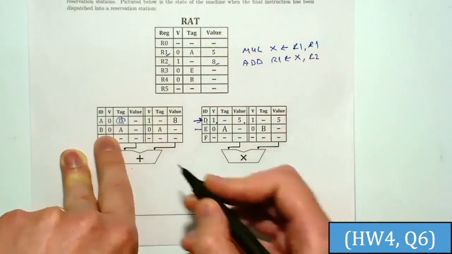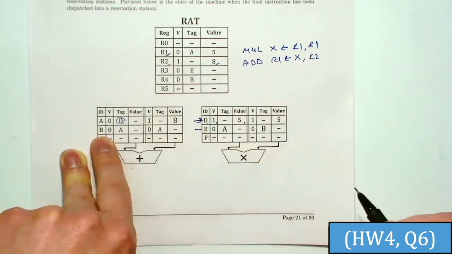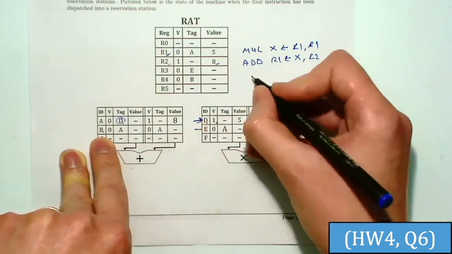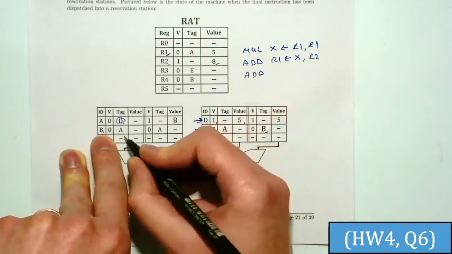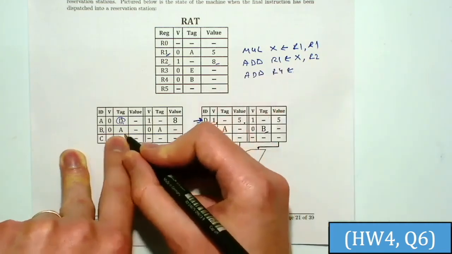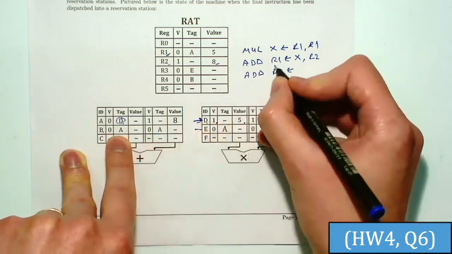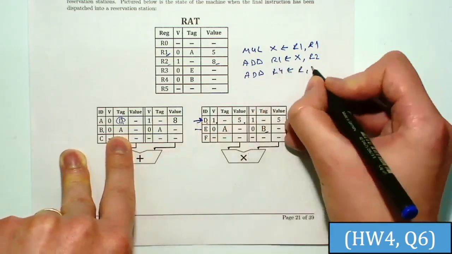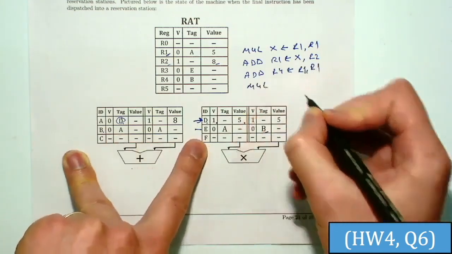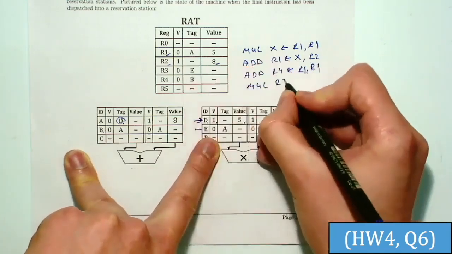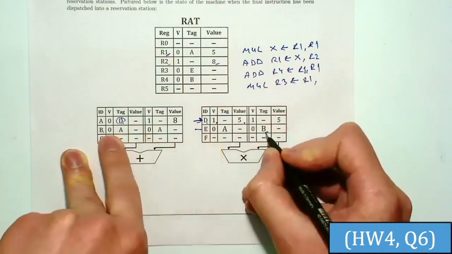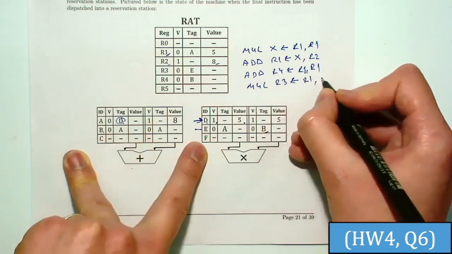Then the third instruction is either B or E. Since E is dependent on B, we can tell that the third instruction should be B, which is an addition that writes to destination register R4, and the source operands are A and A. A was writing to R1, so the source registers are R1 and R1. And the last instruction is multiply, writes to R3, and source registers are R1, and B was writing to R4.